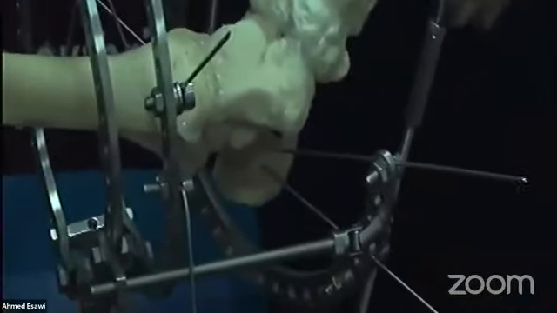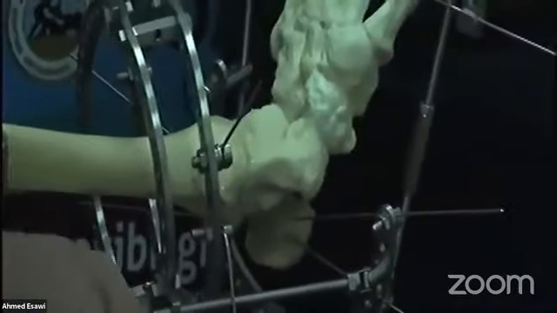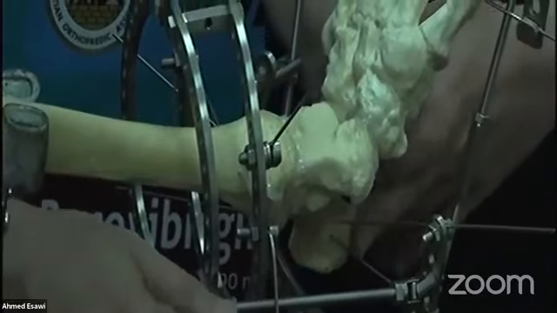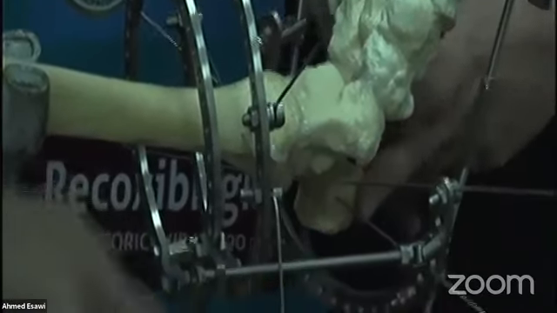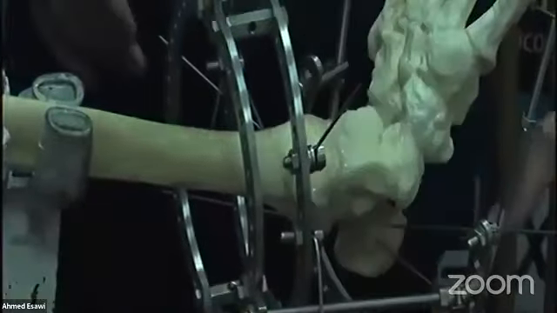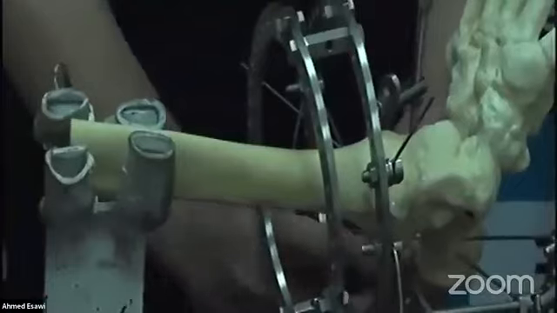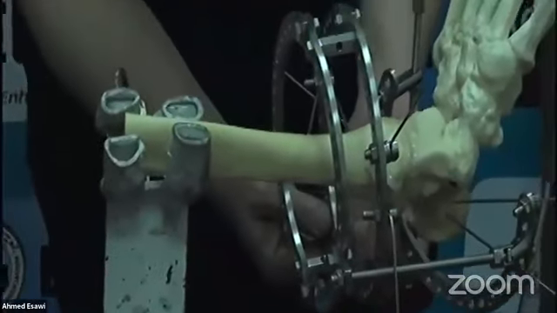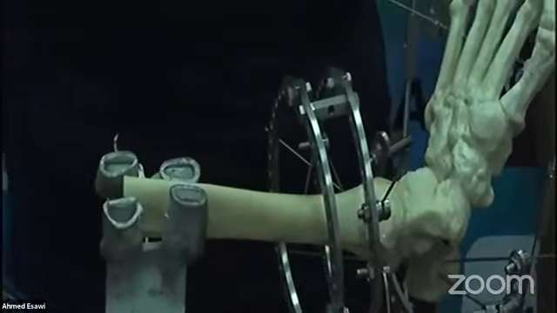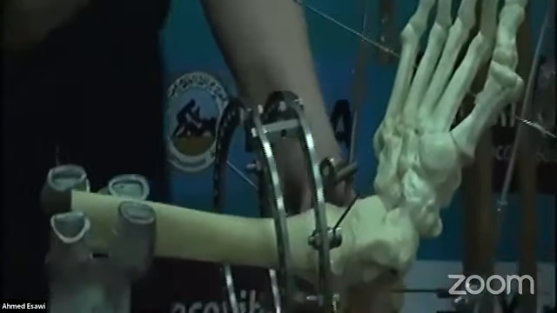So the foot construct can correct the abduction of the forefoot. But if we have, as we said, a valgus hindfoot, we make a hinge joint, and we did a distraction in the posterolateral aspect here to correct the valgus. And now another rod here.